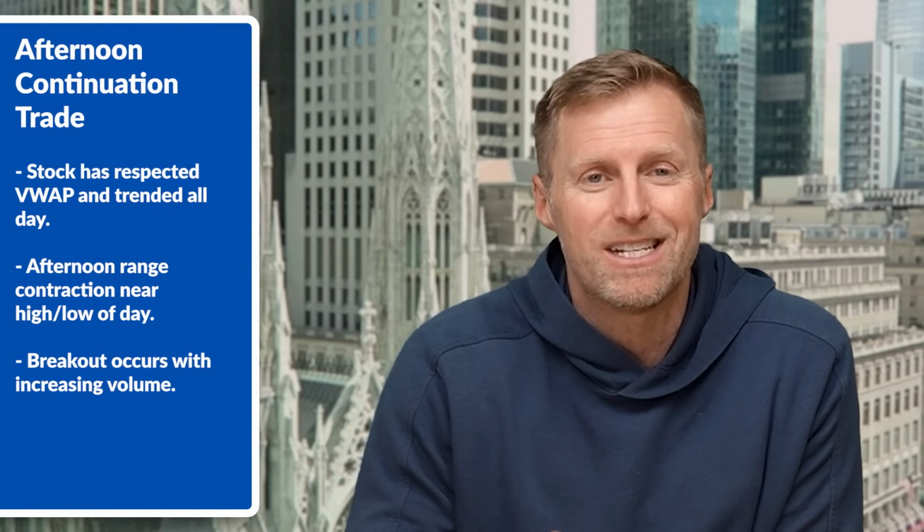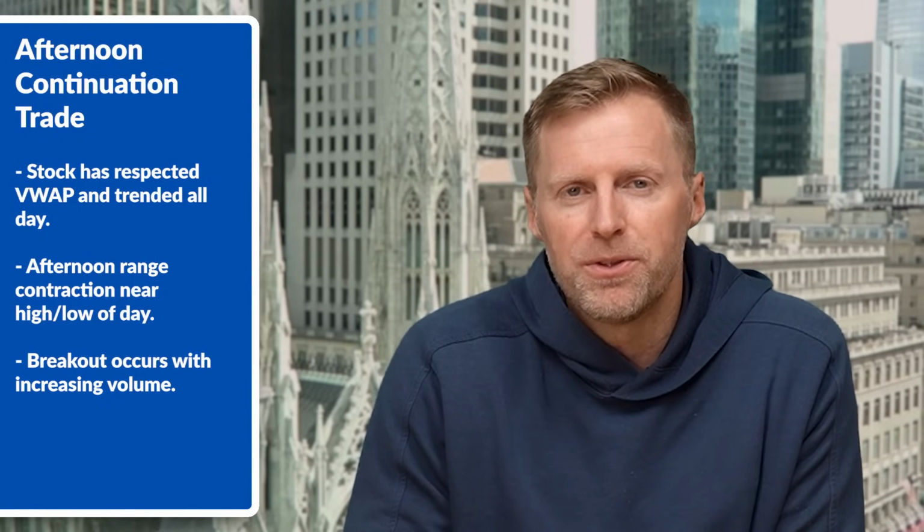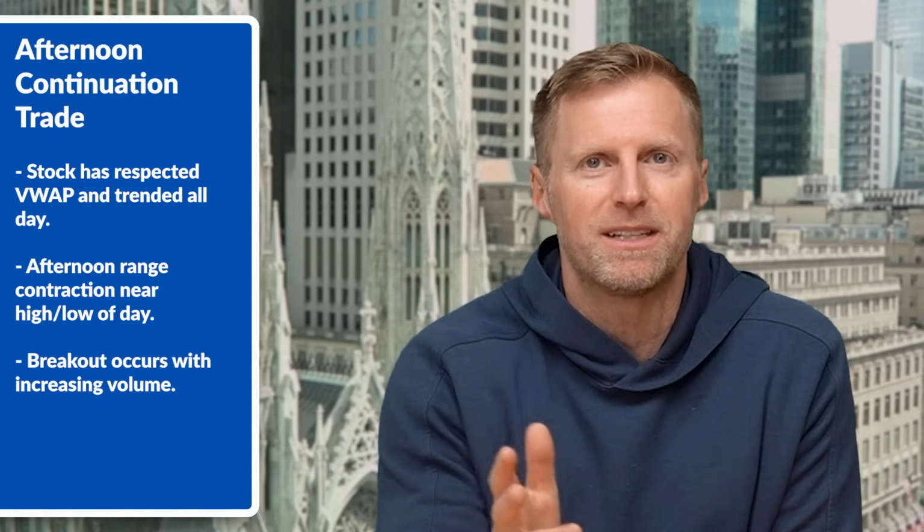Ideally, you want to see a stock that's respected VWAP and kind of held up all day long. And then you want to start to see an afternoon range contraction right near the high of the day for a long or the low of the day for a short. And then you want to see a breakout that occurs with increasing volume later in the day. This is a pretty straightforward pattern, but there's a couple nuances that a lot of people miss. So let's get into the trade.